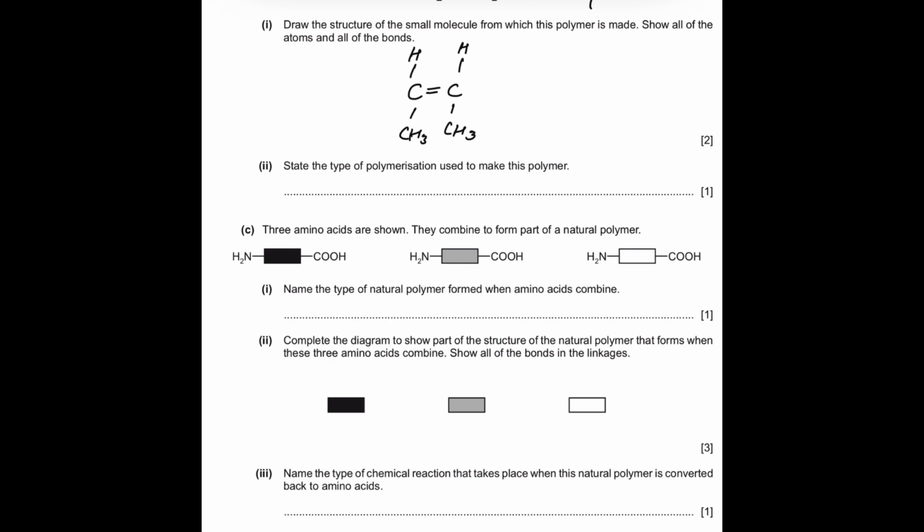Okay, in the next part, show all the atoms and all the bonds. So I write here, state the type of polymerization used to make this polymer. This is addition polymerization.